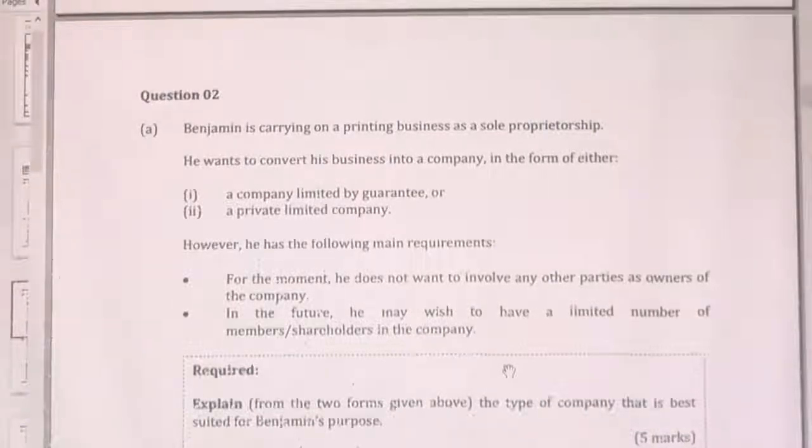And also the question asks whether he can form a company limited by guarantee or a private limited company and not a public company. And we know that the secretary to the treasury, if he is forming like that, can form only a public company for the government of Sri Lanka.